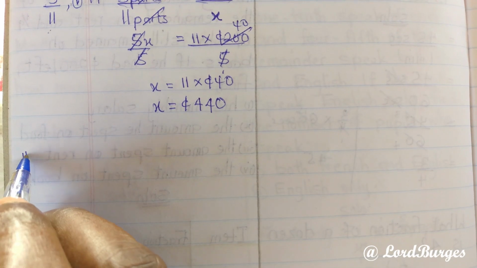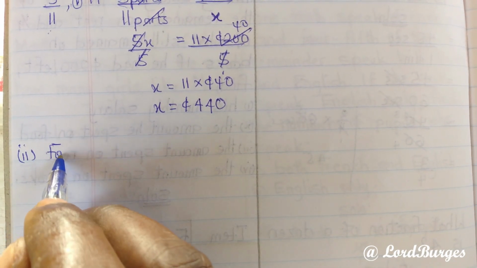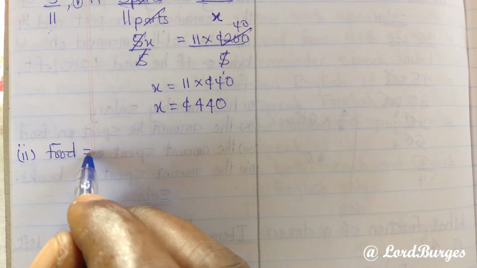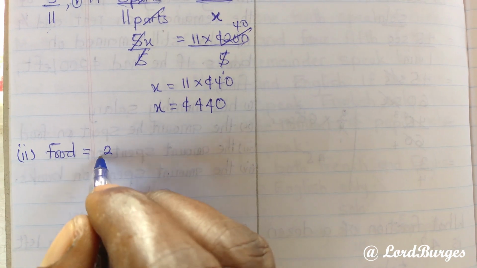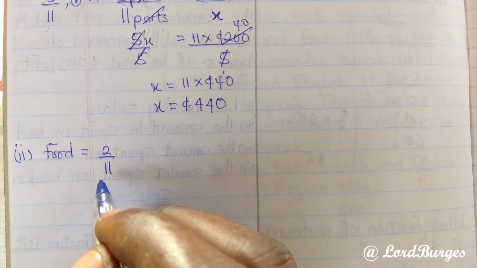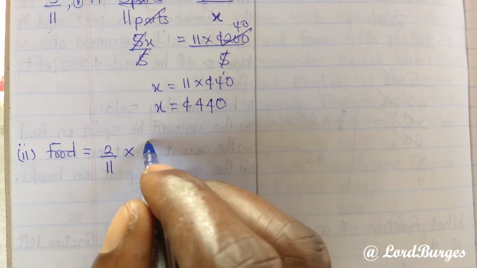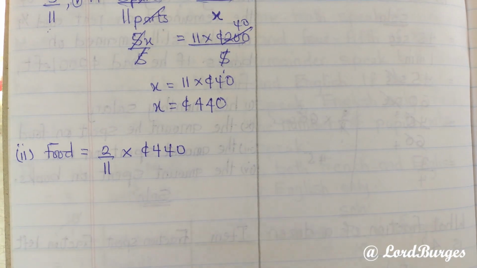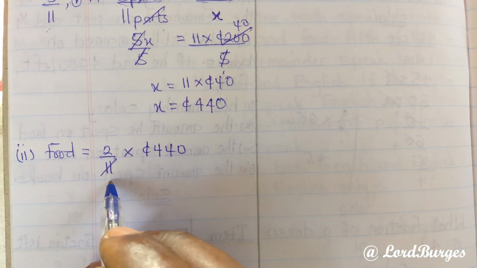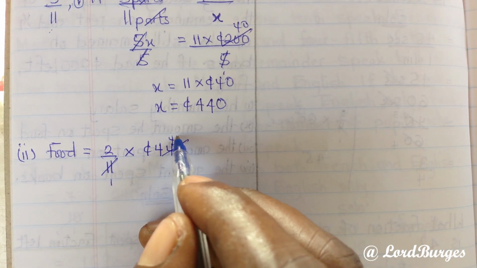So now food. Let's not forget that food is 2/11 because he spent 2/11 on food. So 2/11 times his monthly salary, where 11 will cancel itself 1. 11 here, that is 40.